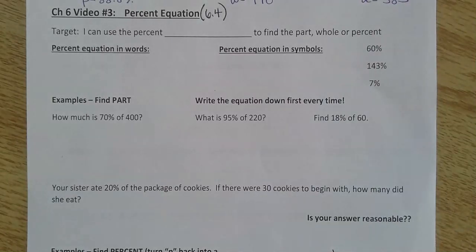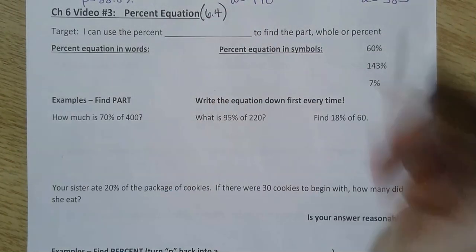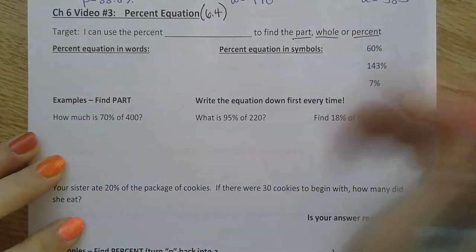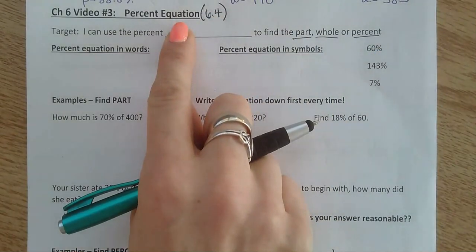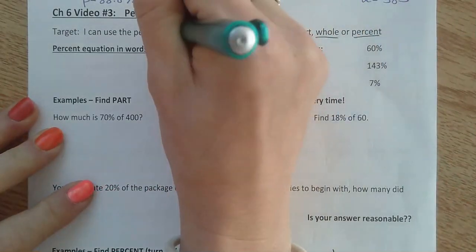Chapter 6, Video 3, the percent equation. So this is our second strategy for finding the part, the whole, and the percent. Just like we did with the percent proportion, this is another method, another way to do that. And this goes along with section 6.4. So in this section, we're going to use the percent equation.